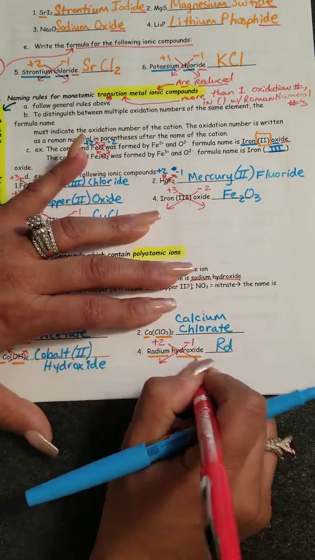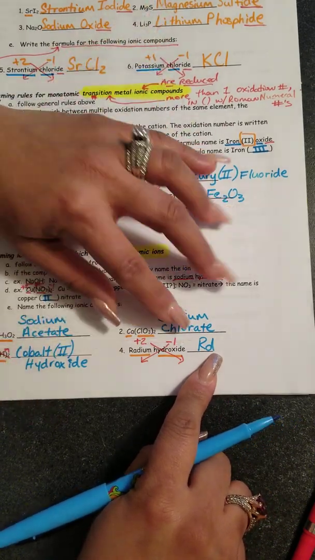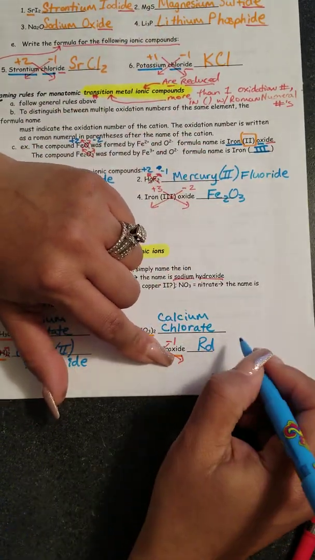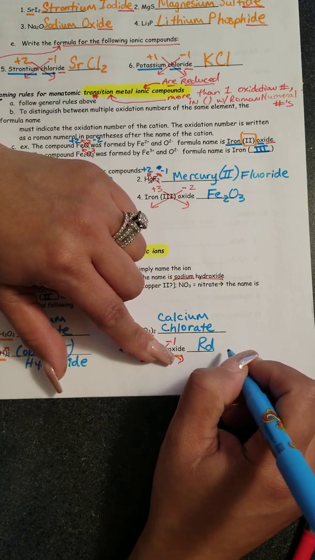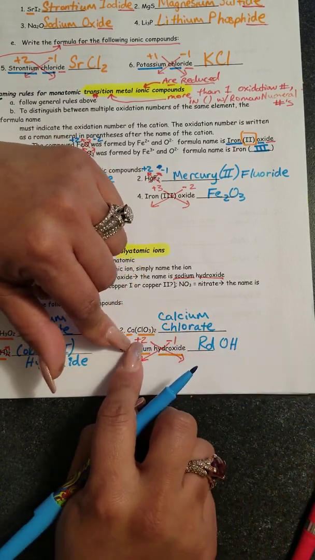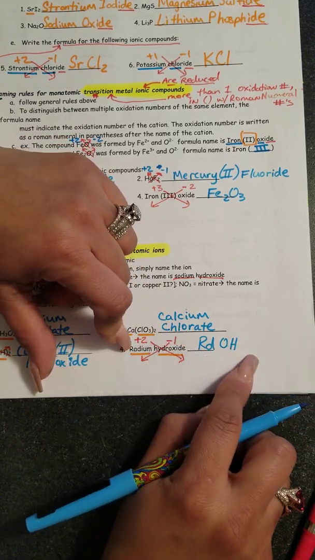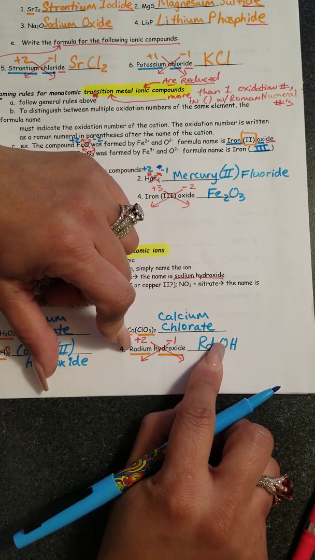Let's crisscross those. Radium is going to have a 1 behind it, so leave it alone. But this 2 is going to come over here. Hydroxide is going to be OH, and this is a 2. Can I put a 2 over here? No, because that means that there's 2 hydrogens and there's only 1 oxygen.